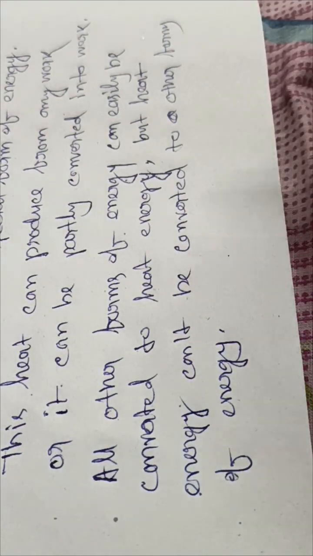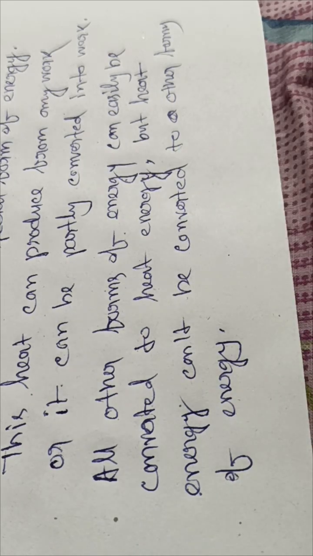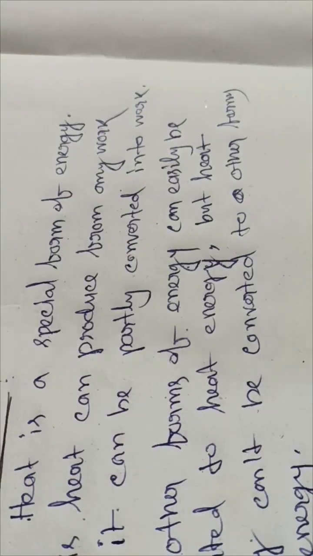That means there are different types of energy like enthalpy, entropy, and from all that energy we can convert into heat energy, but heat energy cannot be converted to other energy. So this is heat.